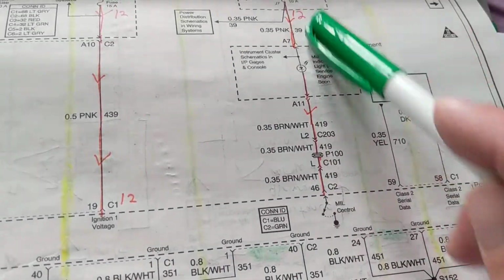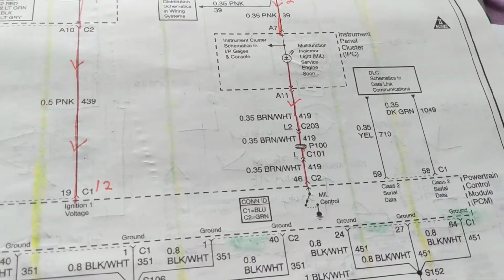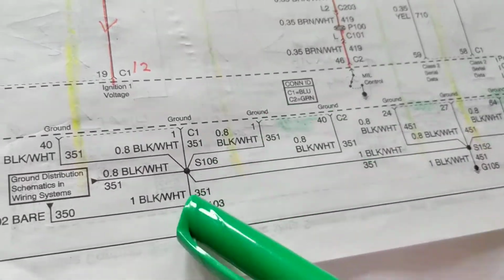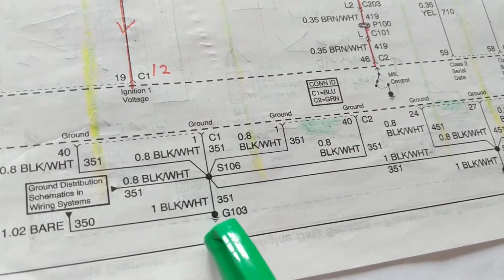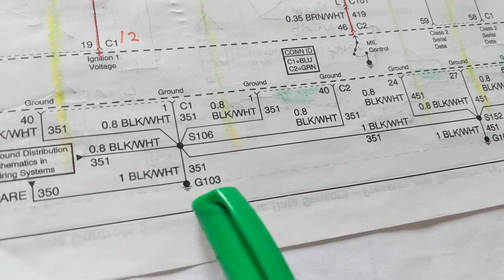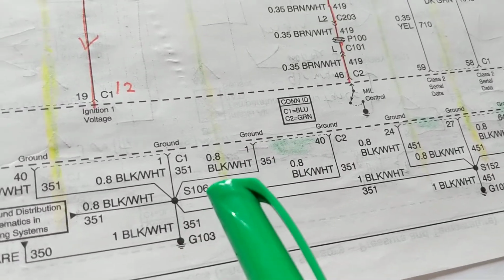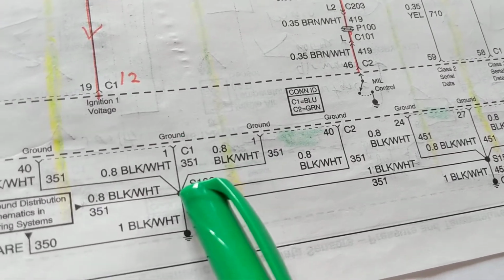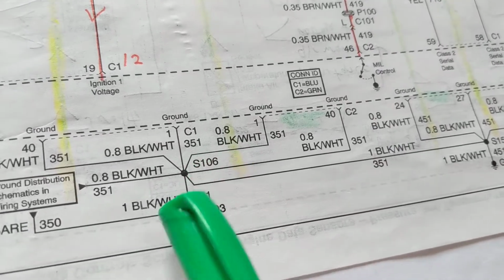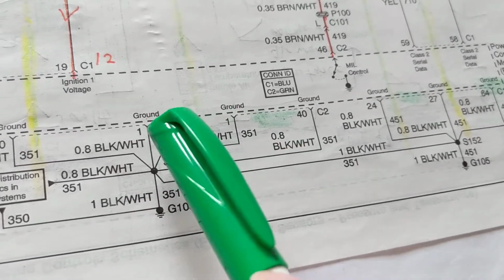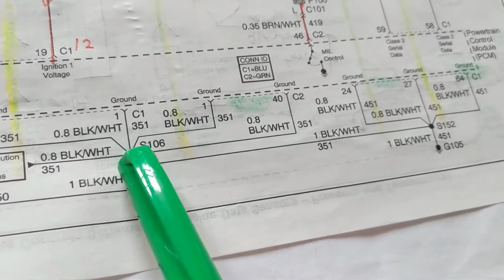Before we go to the diagram, we've been going over diagrams slowly. A ground symbol. The ground is a physical ground. Wherever you see G103, it's a physical ground. Okay? Wherever you see S106, it's a splice. Many wires coming into one connection. As you can see, this wire coming here, this wire, many wires.